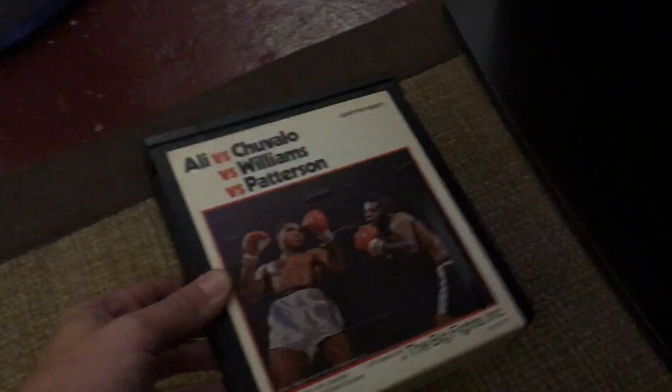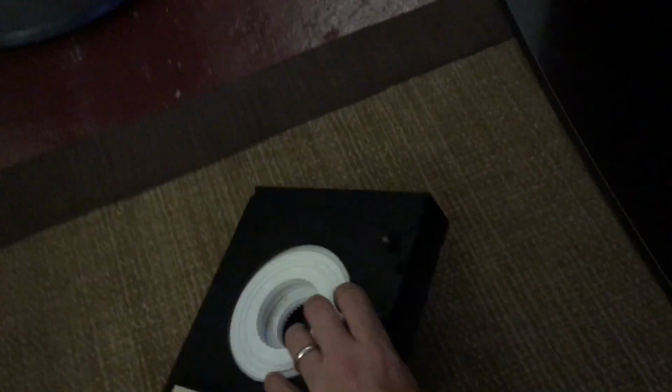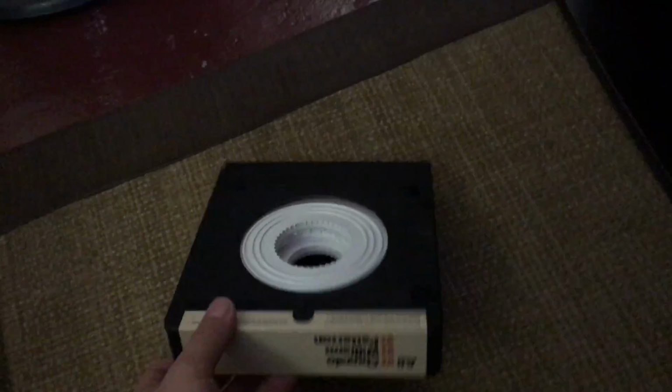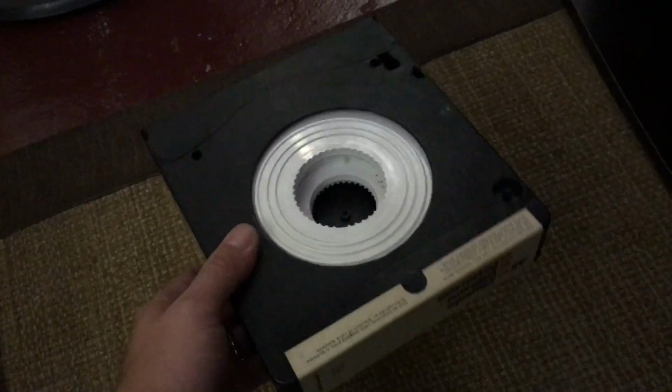And then into my one and only cart revision player. And unfortunately, it is boxing. I'm not really into boxing, but it's really cool to at least have one of these. This is actually the very first ever home video format. It's kind of like a giant VHS tape, sort of.